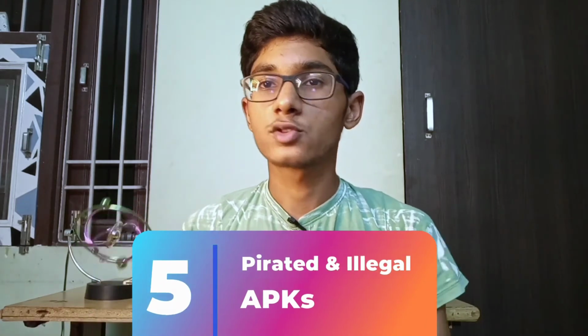Fifth one, the last, is downloading paid or pirated apps for free. See, this might look a good deal from outside to you, but it's not. I'll explain it in a minute. So after all of these pros, don't you feel like it's too good to be true? Well, let's jump to the cons of downloading an APK.